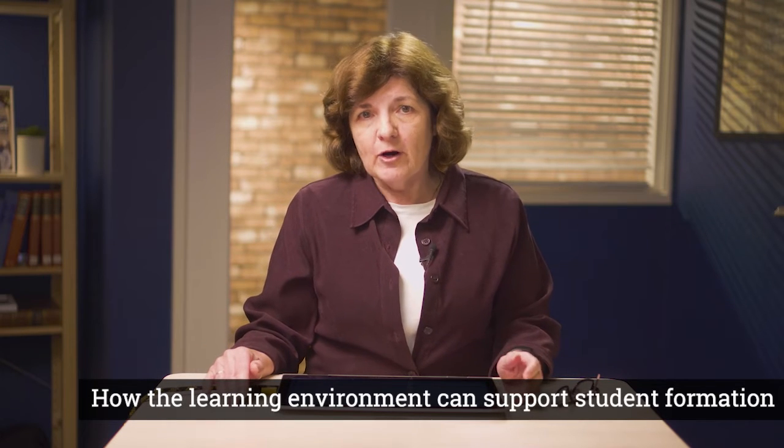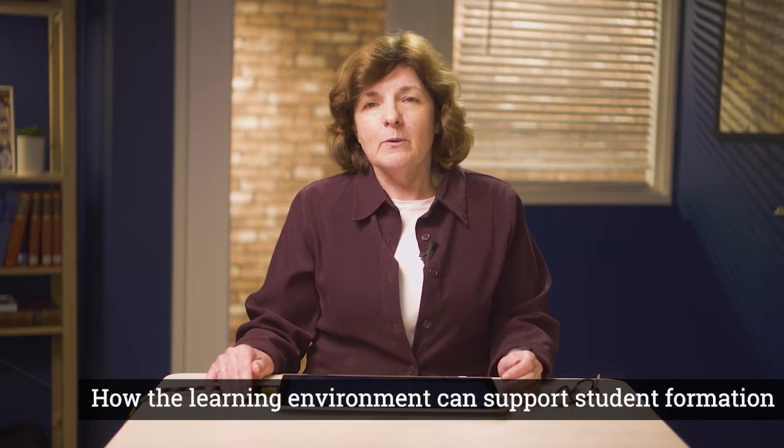Okay, so this is topic 6. It's the third part of our framework that we've been looking at. We're looking at how the learning environment can support student formation. We've already thought about the tasks and assessments that students do. We've thought about the people that support those tasks and assessments and the kind of communications that we can use. Now we're just trying to think a bit more about the actual spaces, the actual environments in which students learn.